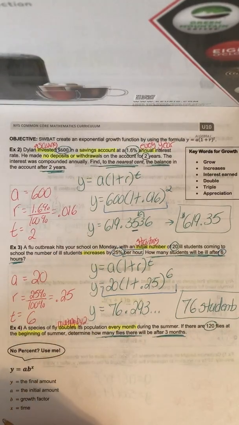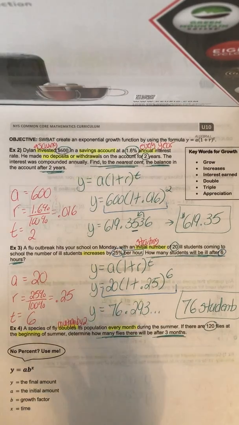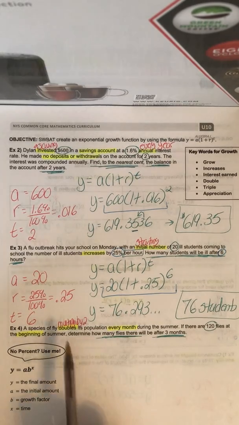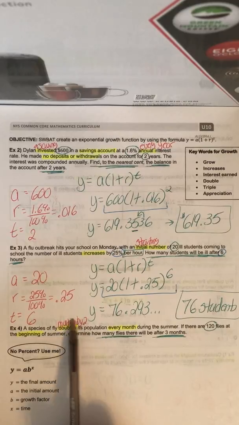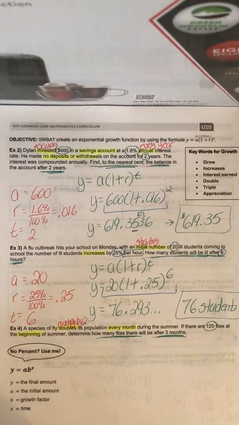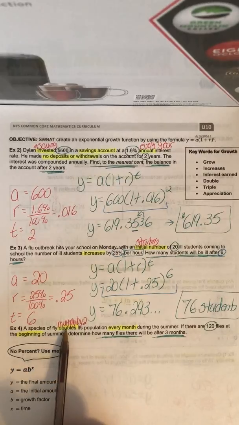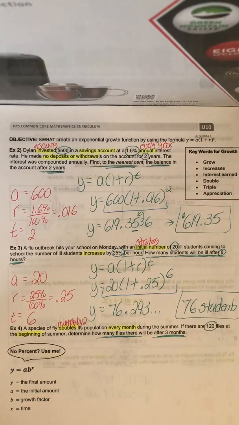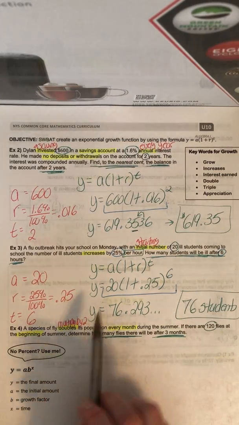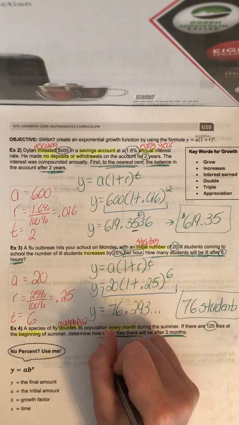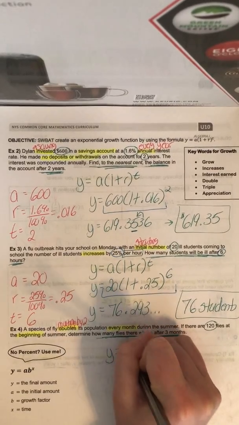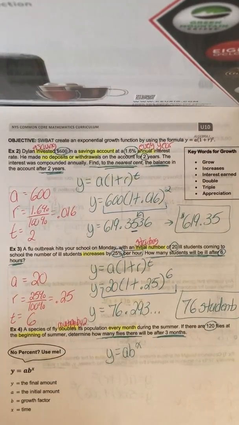2 times 2 is 4. 4 times 2 is 8. 8 times 2 is 16, right? My numbers are getting larger. They're getting bigger. So I know again that I am increasing in some way. So this will be growth. And it still is going to be exponential growth, even though I don't see a percent. I'm seeing this keyword doubles instead. So just keep that in mind. This would still be an exponential growth question, only instead of using this formula, I'm going to use y equals ab to the x instead.